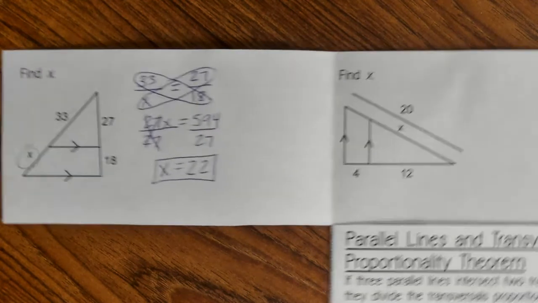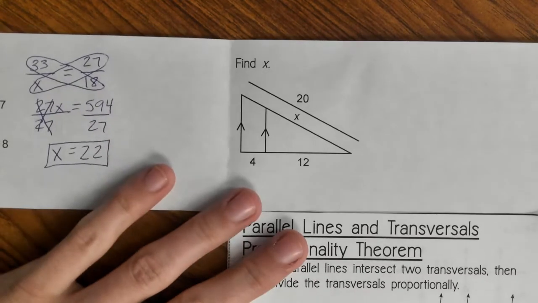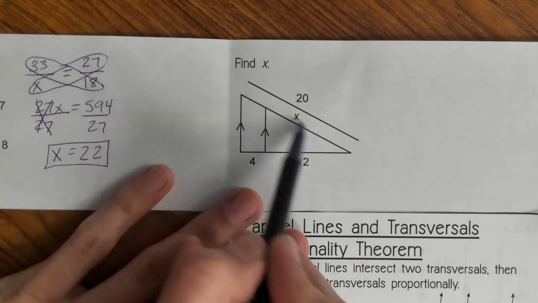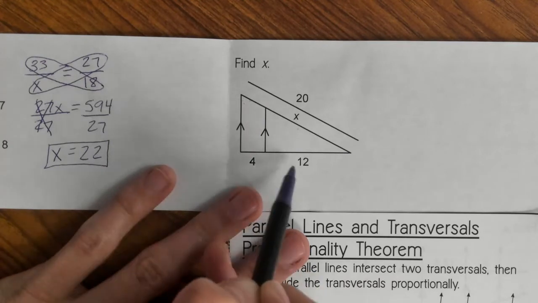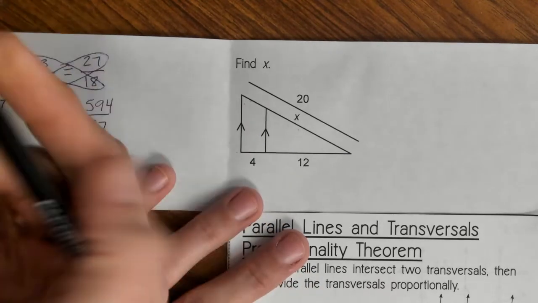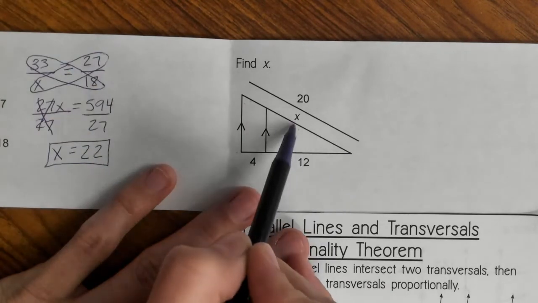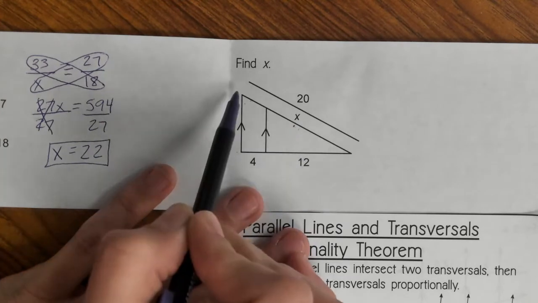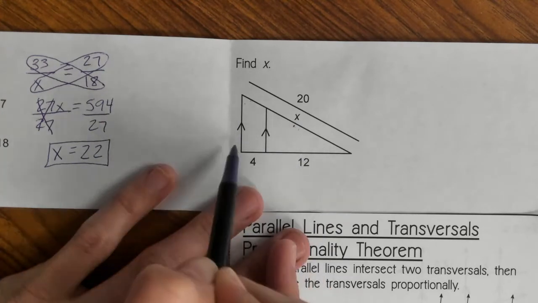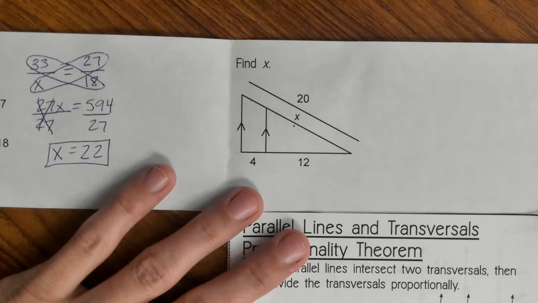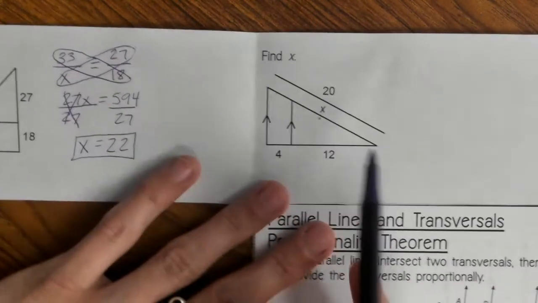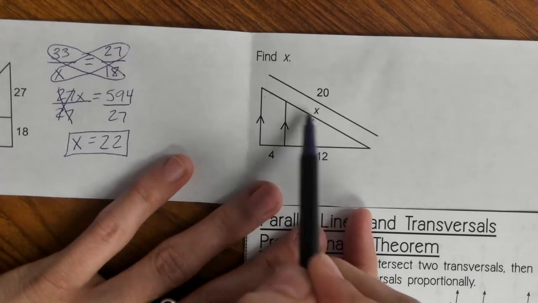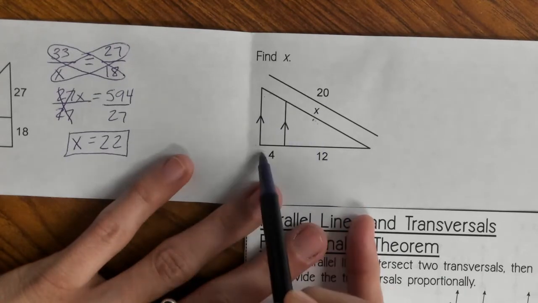Now sometimes you will wind up with a problem like this, where we're given this whole side. We just want this piece. We want to set this to this and this to this. You can also set this part to the whole side and this 12 to this whole side by adding these 2 together. What I'm going to show you is going back over here so you guys can see if I want to set this part to this part, this part to this part.